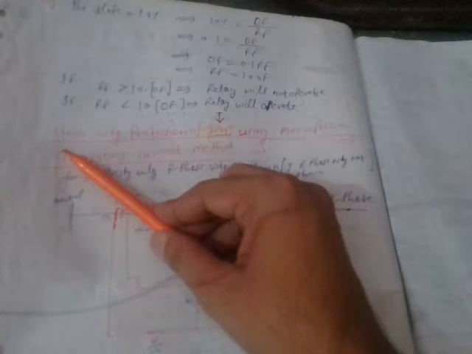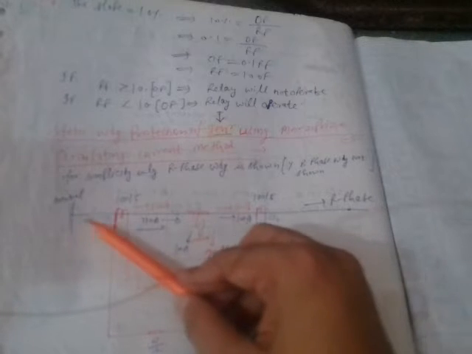For simplicity, only the R phase winding is shown here, and the Y and B phase windings are not shown. Basically it's a 3-phase RYB alternator. An alternator is basically a synchronous generator, so we have to provide differential protection using the Merz-Price percentage differential scheme. Here, this is the R phase winding.